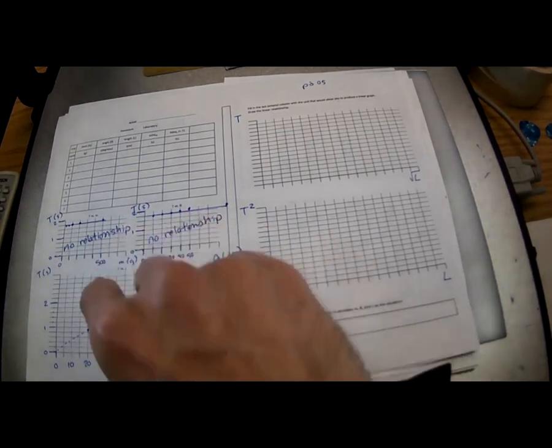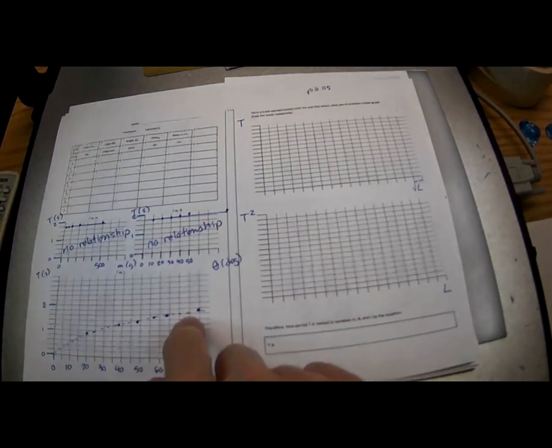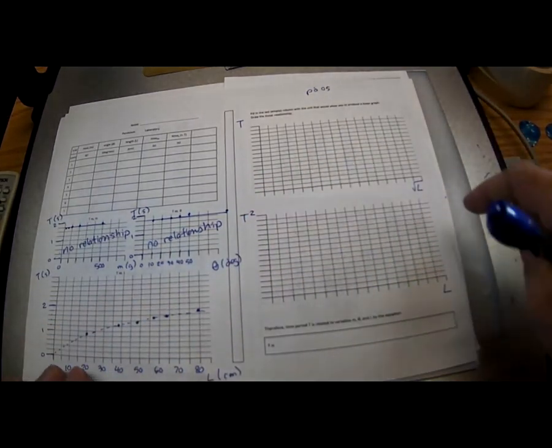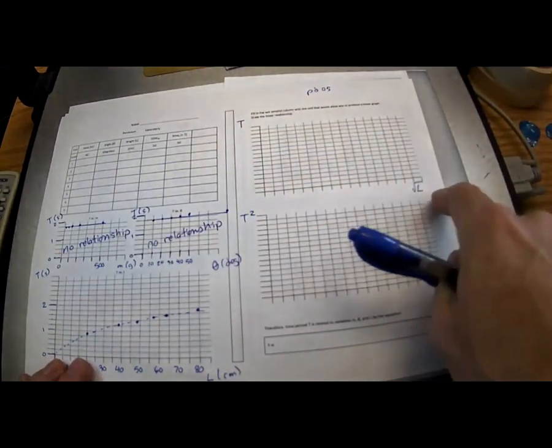Now, if this hook-looking graph here really is a square root, then either of these should line up into a straight line. We're just going to do one of them. I'm going to pick this top one, time versus the square root of length.